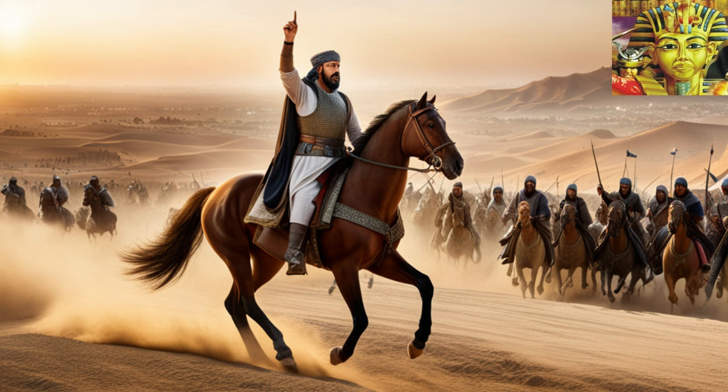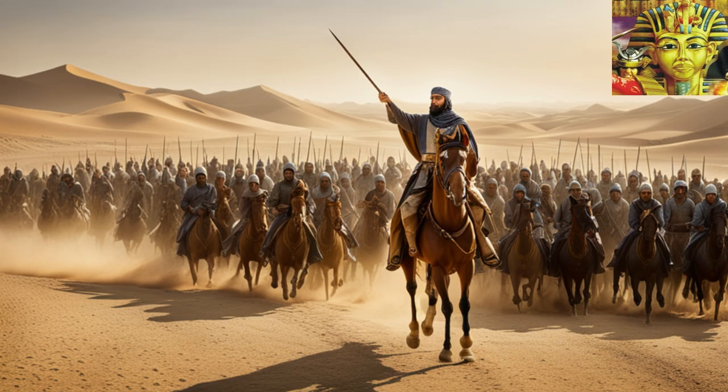Decisive moment. On August 20, a sandstorm reportedly blew into the Byzantine ranks, disorienting them at a critical moment. Khalid seized this opportunity to launch a massive cavalry charge that overwhelmed the Byzantine forces.